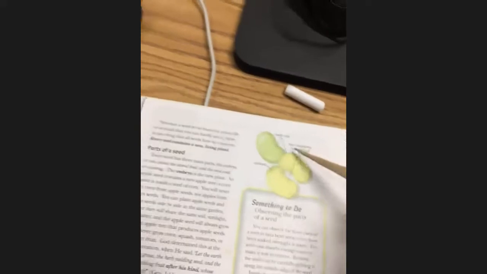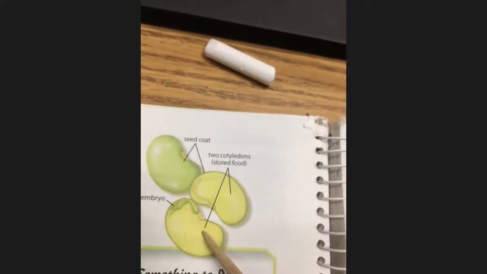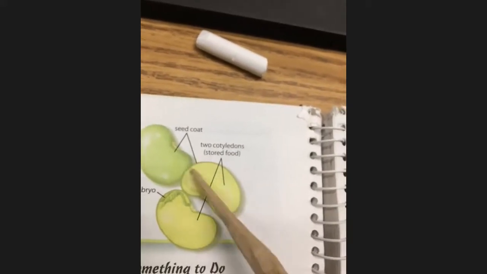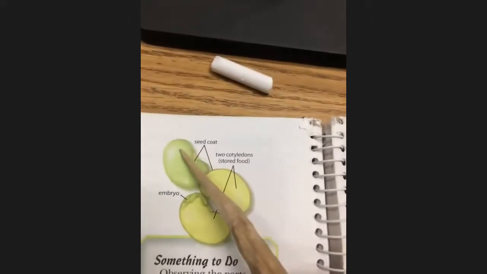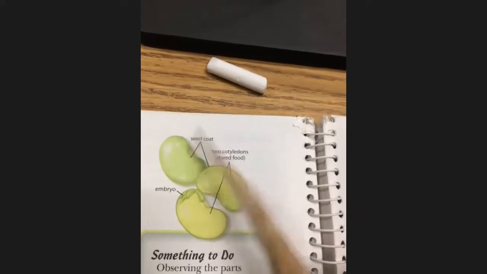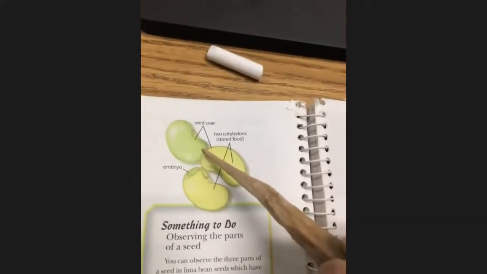What are the parts of the seed? Well, we have these two parts called two cotyledons. Say cotyledon. Cotyledon. And inside the cotyledons, we have the stored food. And then on the very outside of the seed, we have the seed coat. And the seed coat is protecting the seed before the plant is able to germinate and to grow.